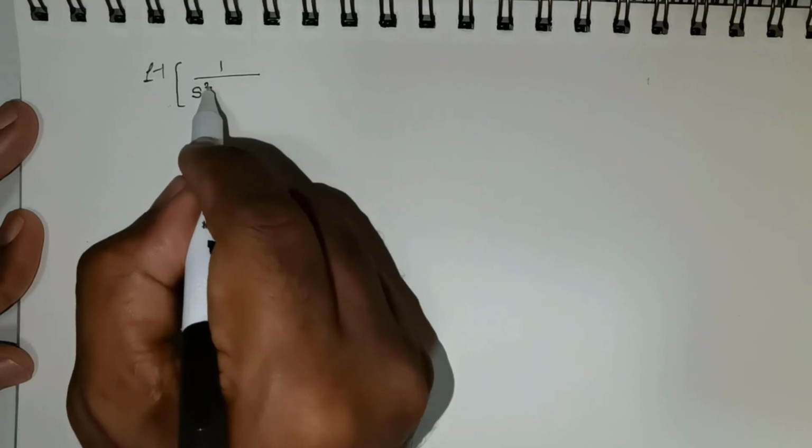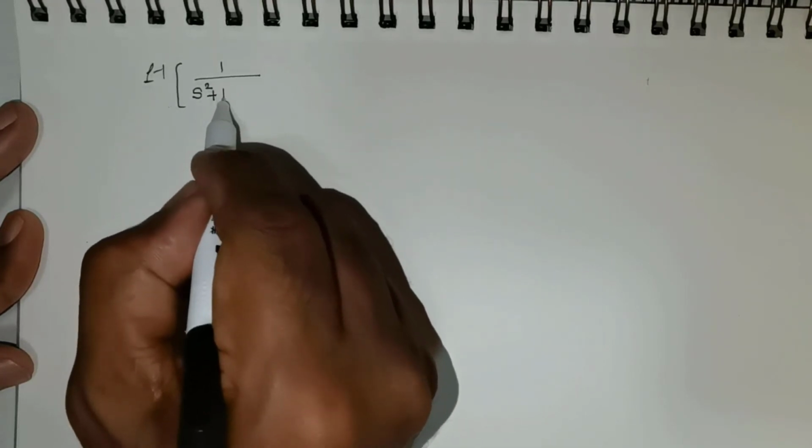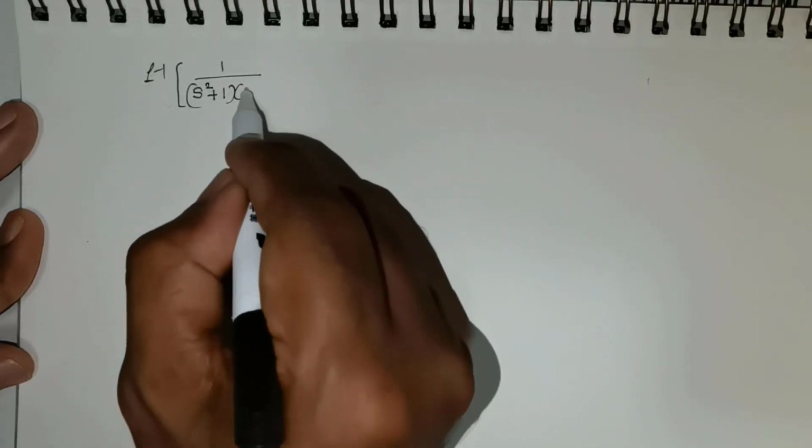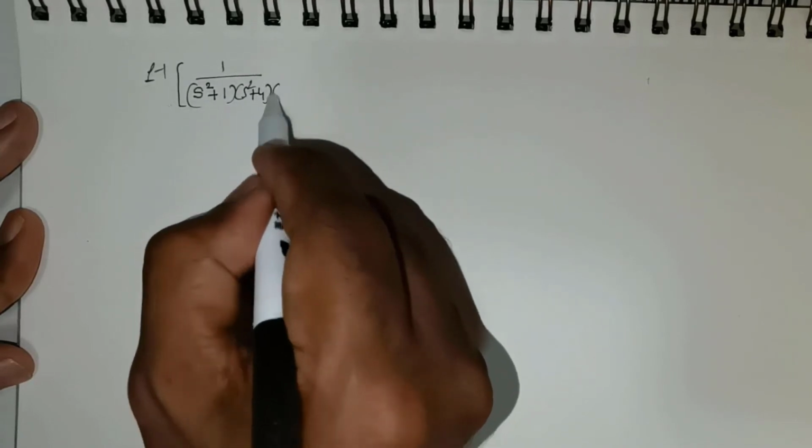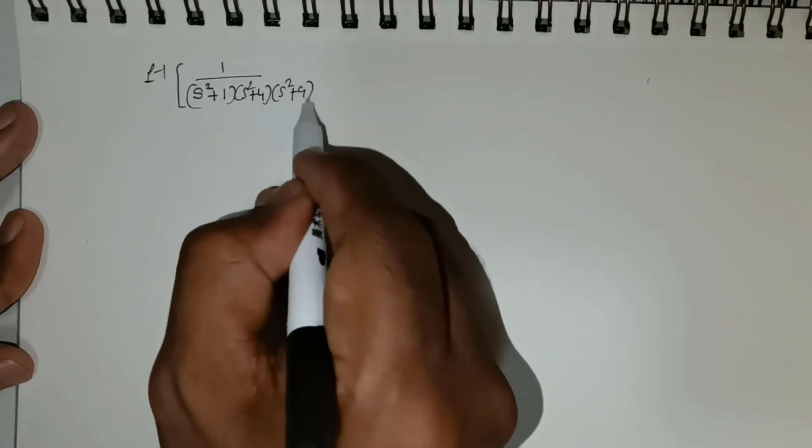So let's move on. Now if you remember, we started off on our quest to solve this question, and the original question was of this fashion: 1 over s squared plus 1 times s squared plus 4 times s squared plus 9.